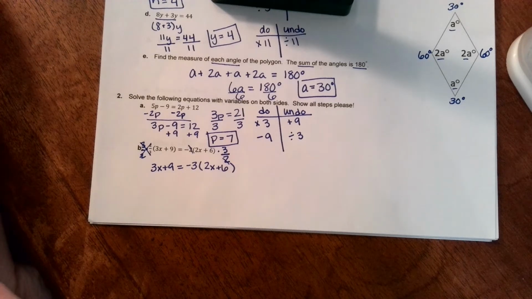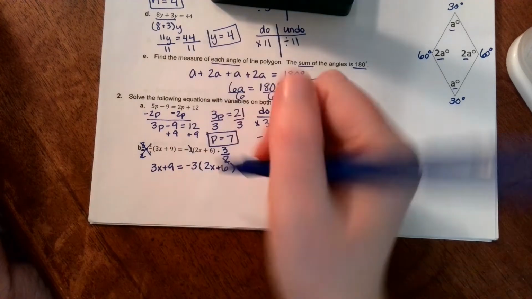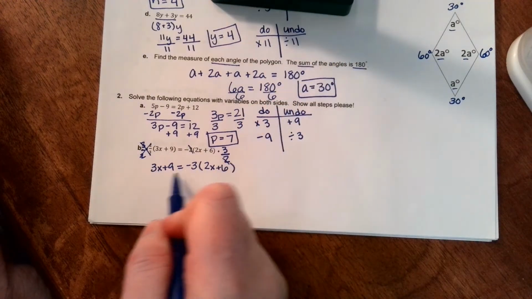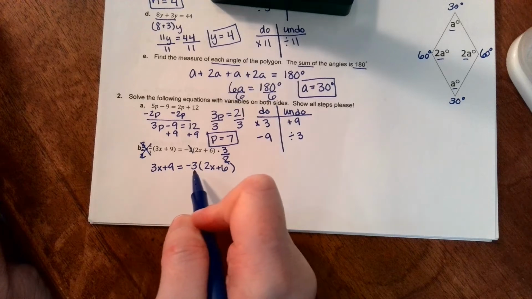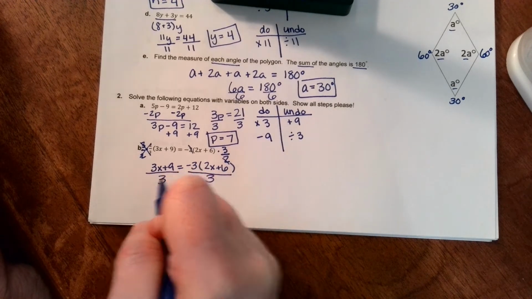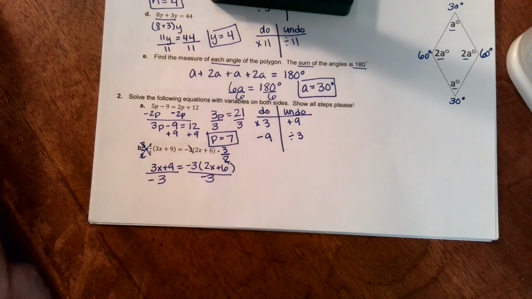So again, in all of these things that I'm doing, you can do this multiple ways, like all the things I mentioned. You should get the same answer every single time because they're all mathematically legal. So I can distribute the -3, or something I did notice is that these are both divisible by 3. So I can go ahead and divide everything by 3. And oh, that's a -3, so let me make sure I divide by -3.